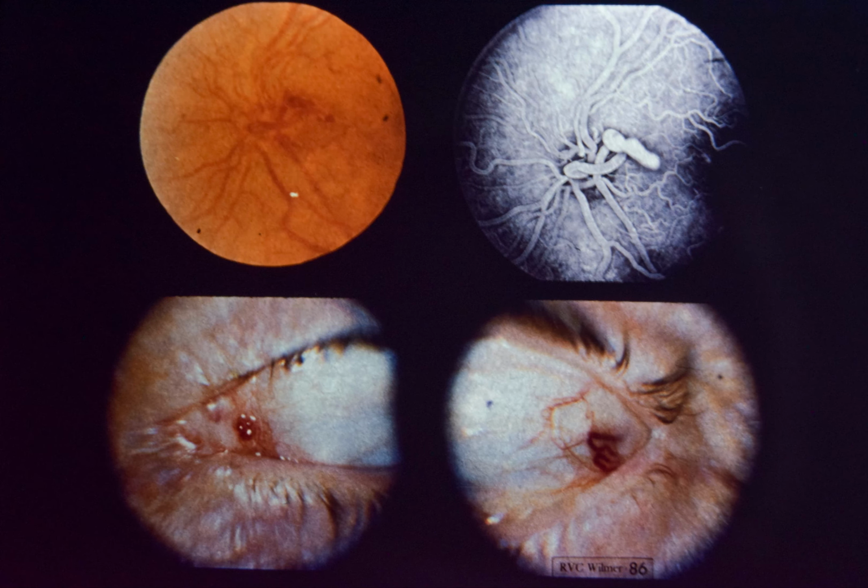Slide 86. Racemose arteriovenous aneurysm of disc and external ocular structures.